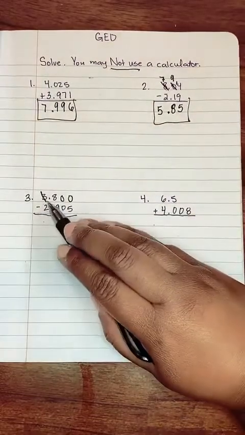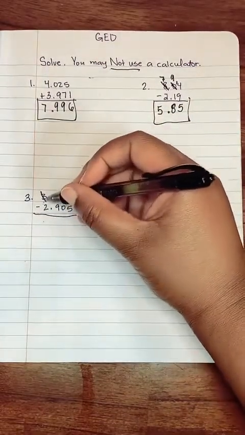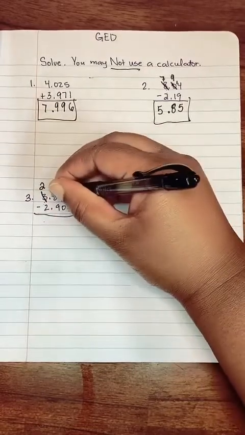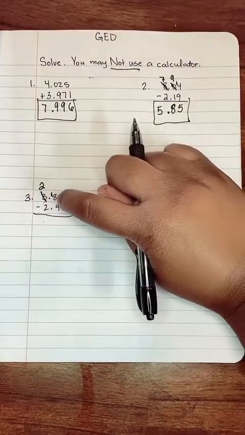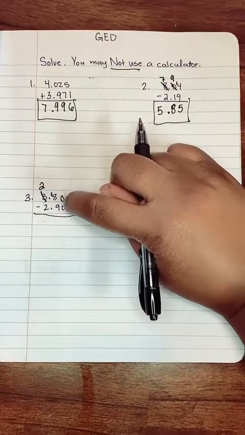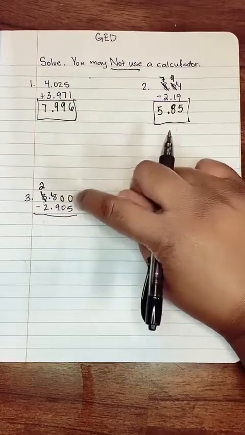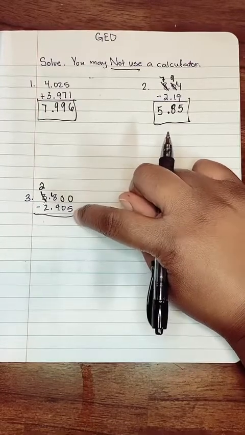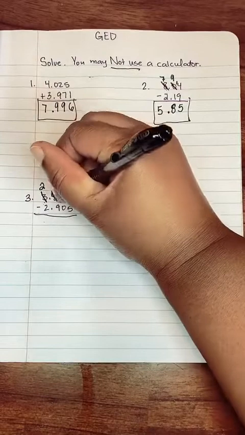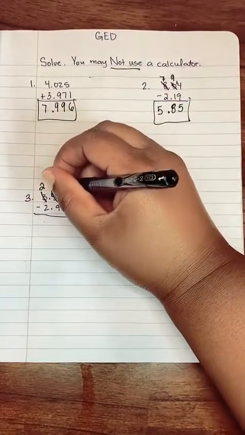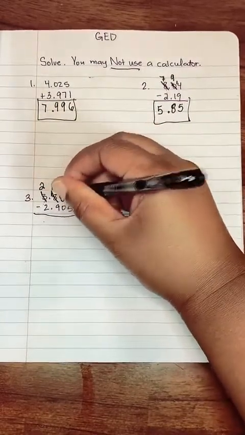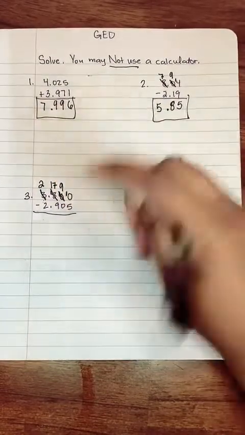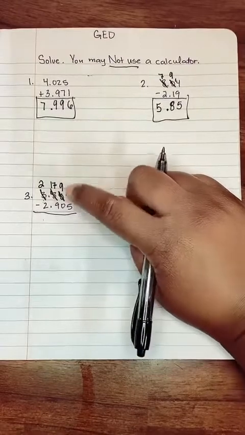Now this is 18. But I could take 0 away from 0. That's just 0. But this is the part that's getting me, right? I can't take away 0 from 5. So I have to borrow. So I'm going to make this a 17. This goes to a 1 here. Borrow from here. This goes to a 9. And I have 10 here, okay? So 10 minus 5 is 5. 9 minus 0 is 9.